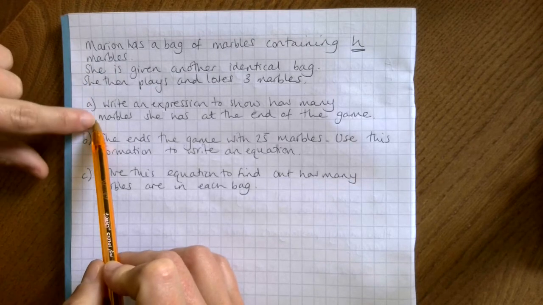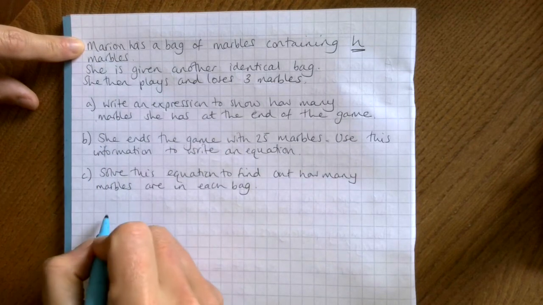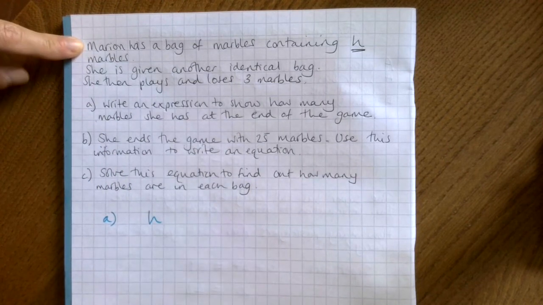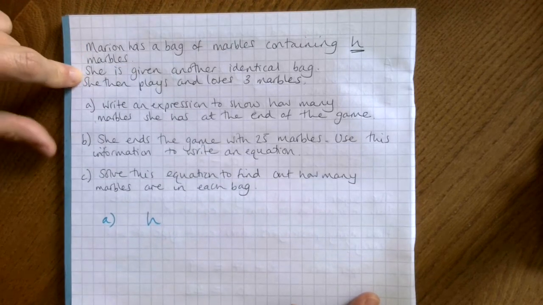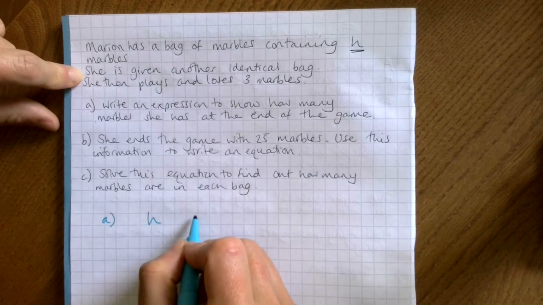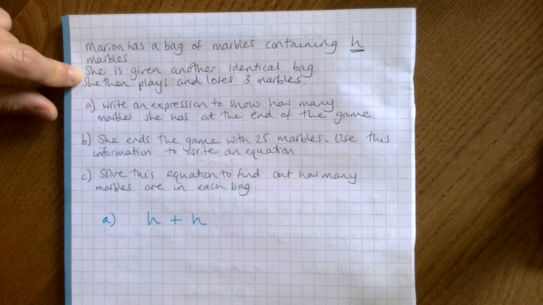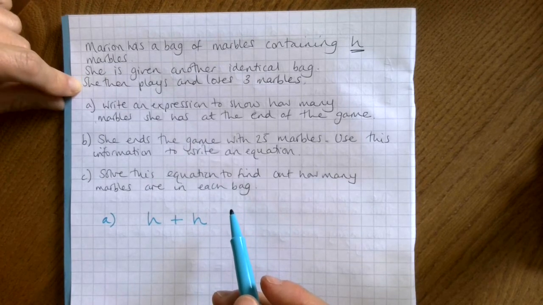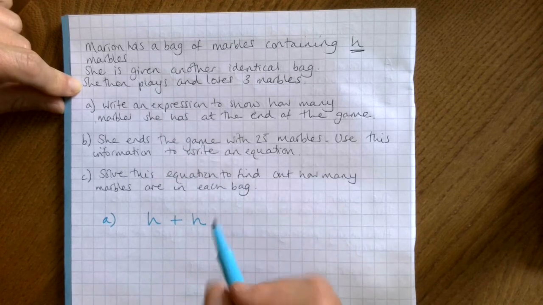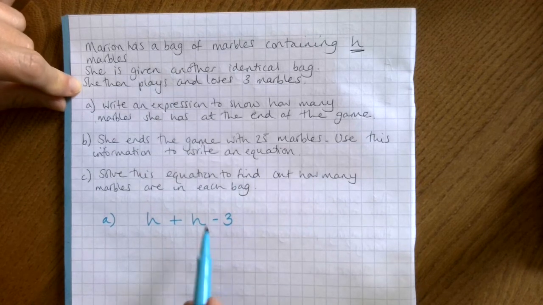So let's go back to the beginning. To start with, Marion has H marbles in a bag. And then she's given another identical bag, so she's given another H. So she's going to have those put together now. And she then plays and loses 3 marbles, so she takes 3 away. She loses 3. It gets 3 less. Okay, so we've got our expression there.